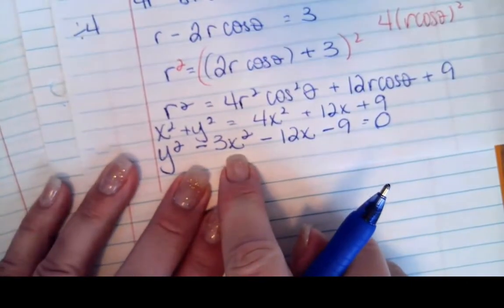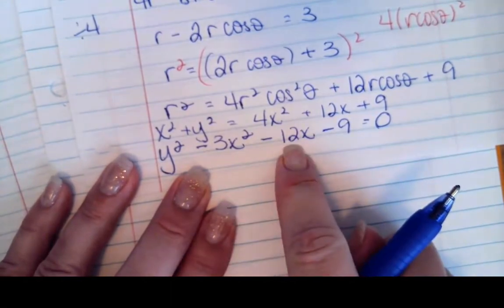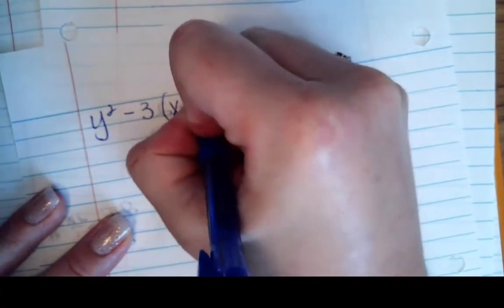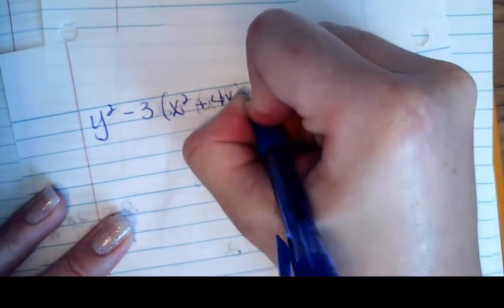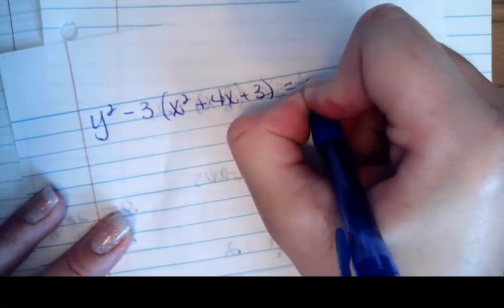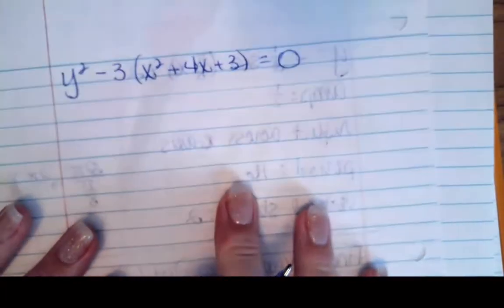So, all right, let's flip. I've got y squared, and I'm going to pull out a negative 3. So y squared minus 3 times x squared plus 4x plus 3 equals 0.